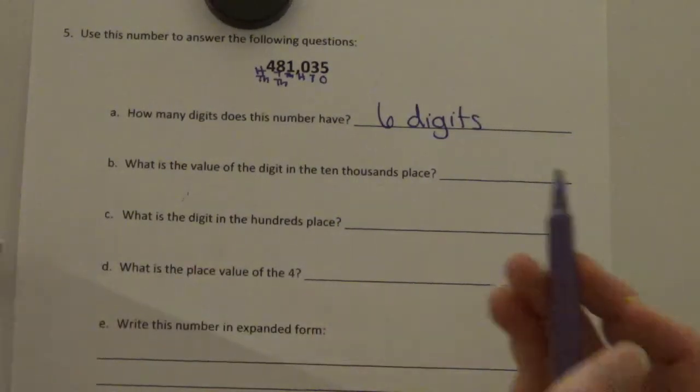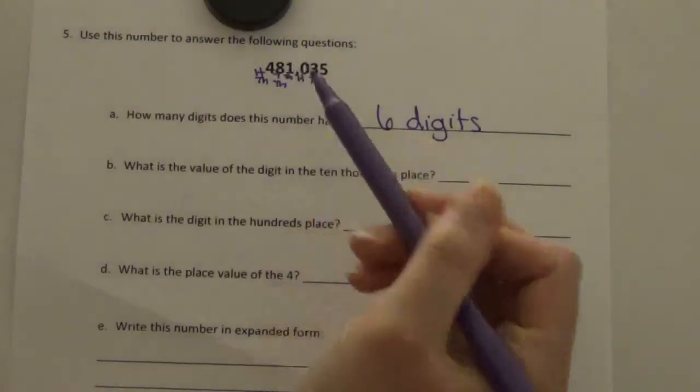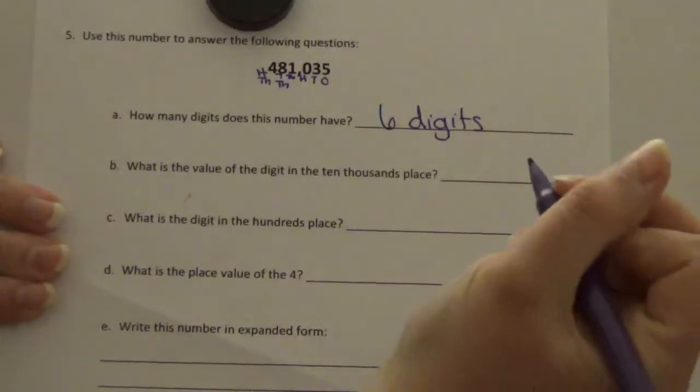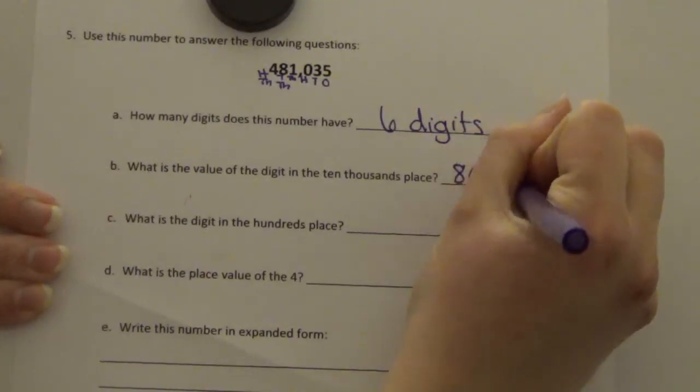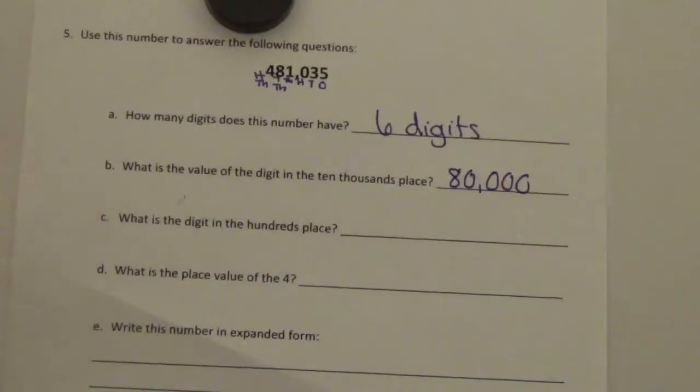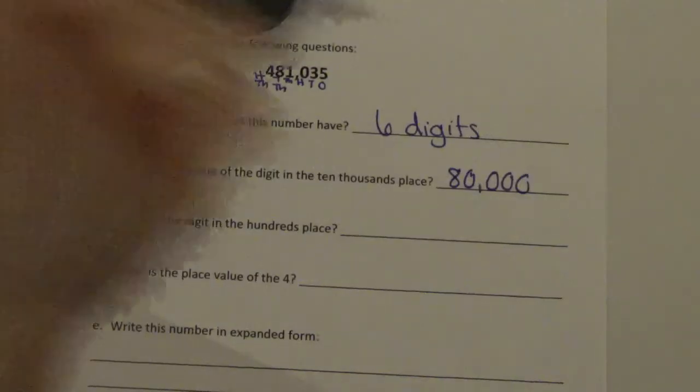Okay, hopefully you realize that the digit in the 10,000s place is 8. So that represents 8 groups of 10,000. So that has a value of 80,000.